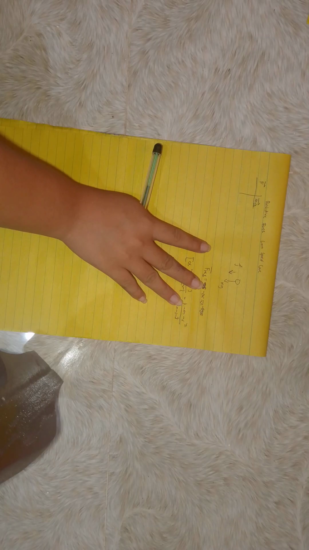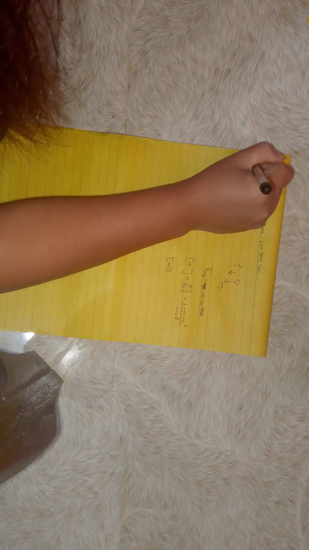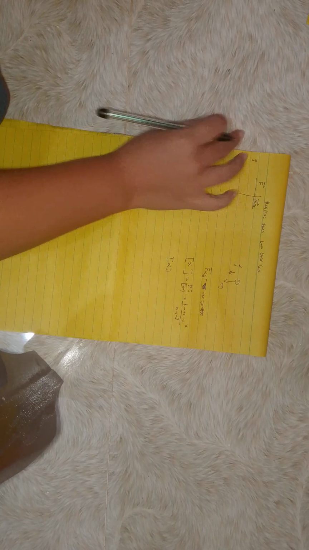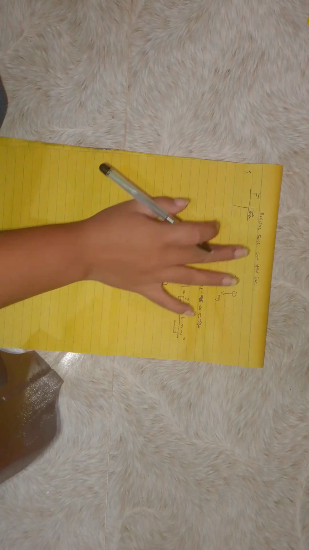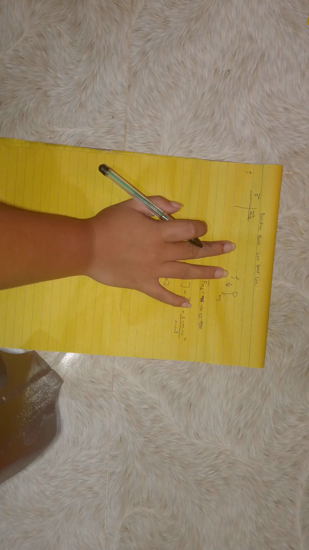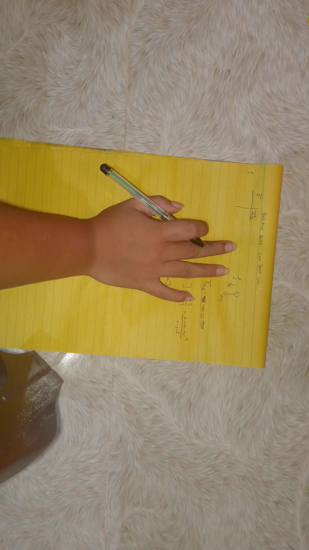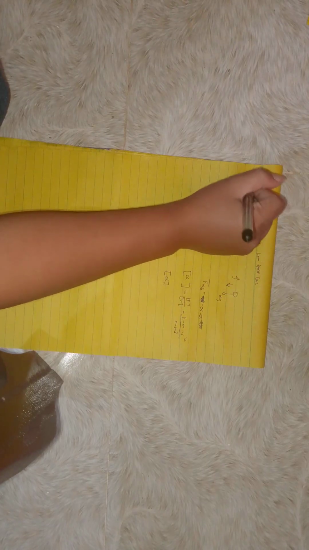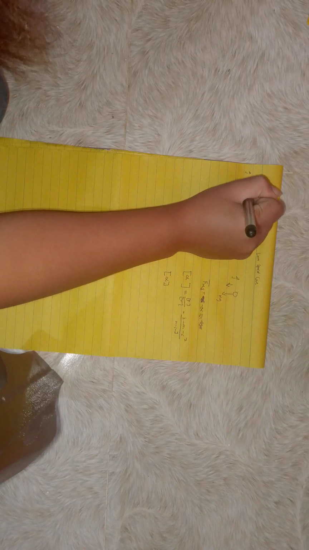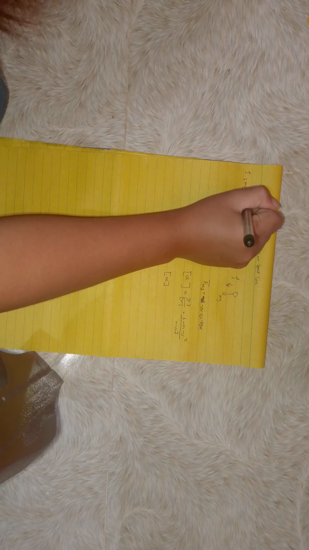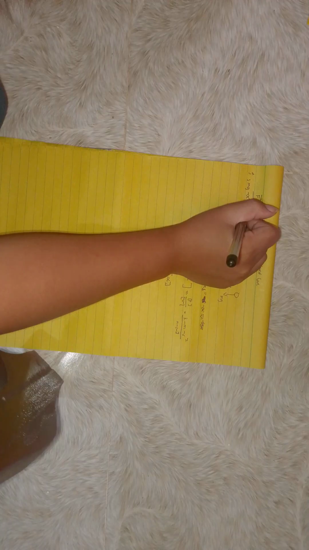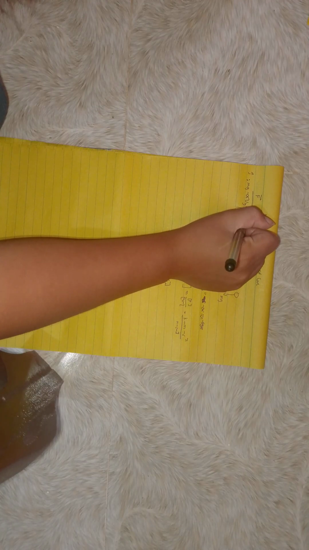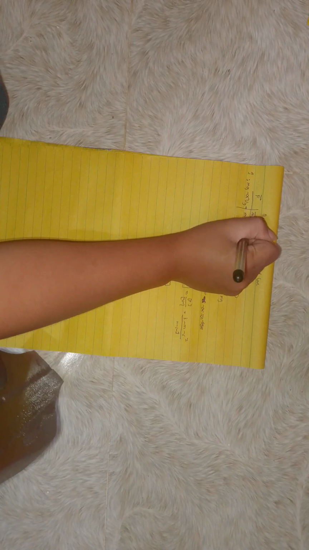In the j hat direction, we have a gravitational force, and we have a resistive friction force, and that's equal to m dvy over dt.